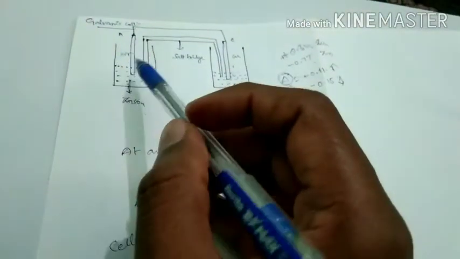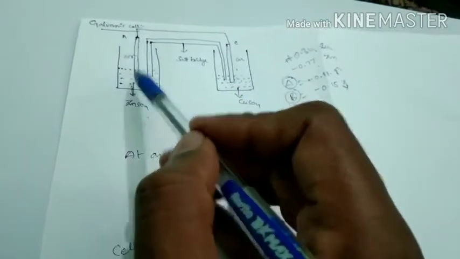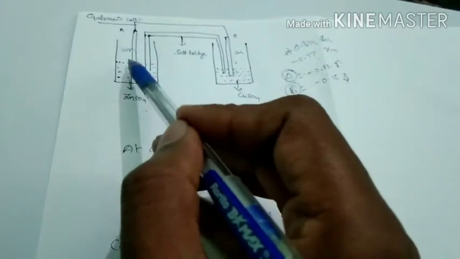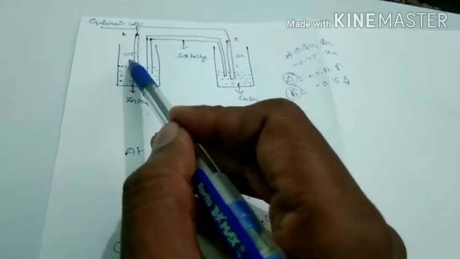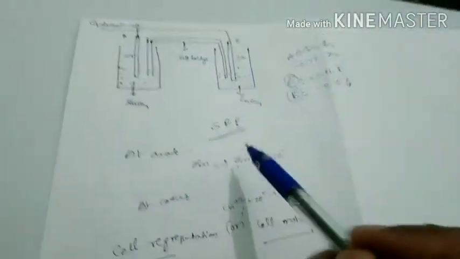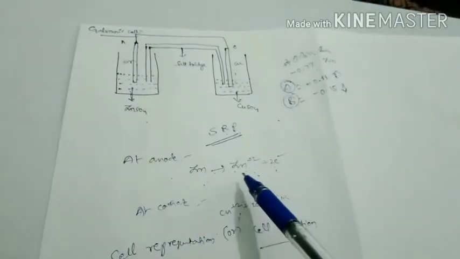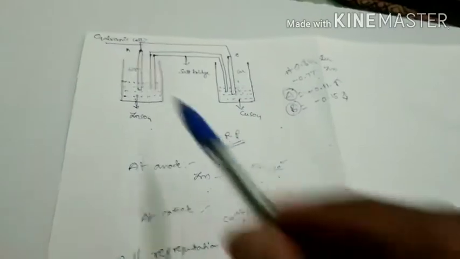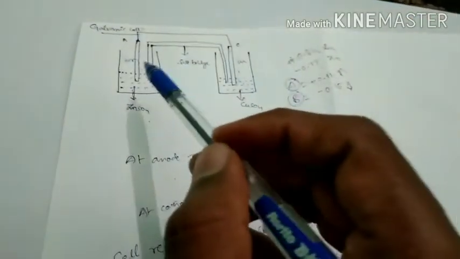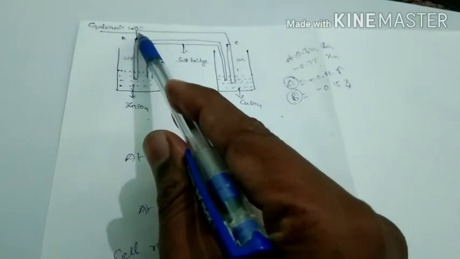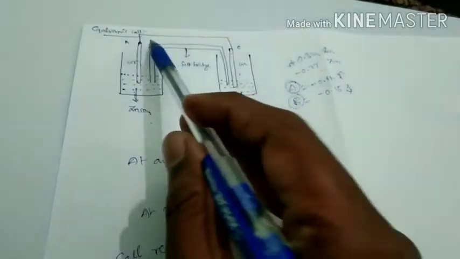So the point is that this electrode is involved in the reaction. In the left hand electrode, this metal electrode is zinc. That zinc rod is involved in the reaction. That means the zinc rod dissolves in the electrolyte. By dissolving, it produces Zn plus 2 ions, and the rod loses 2 electrons. These 2 electrons move from this rod to that rod through the wire.